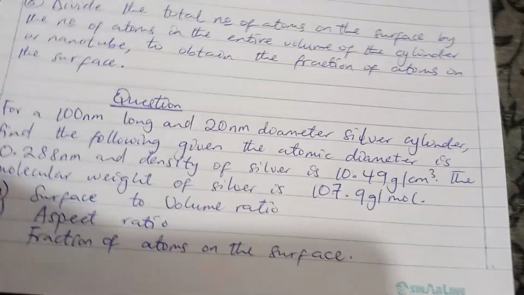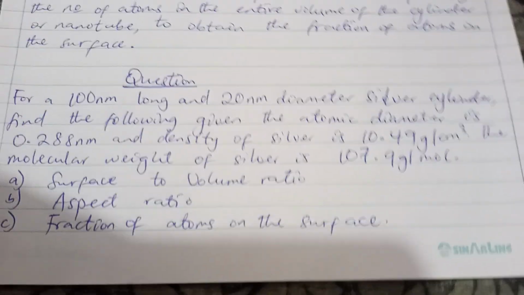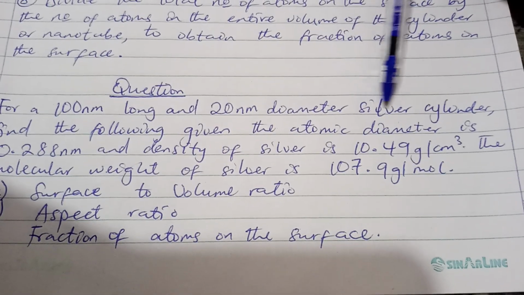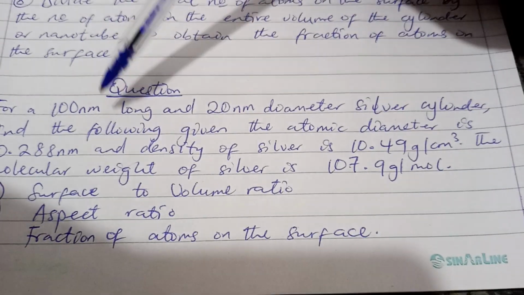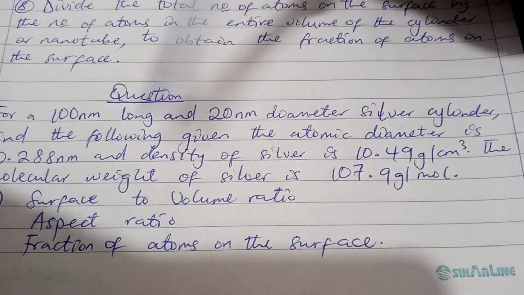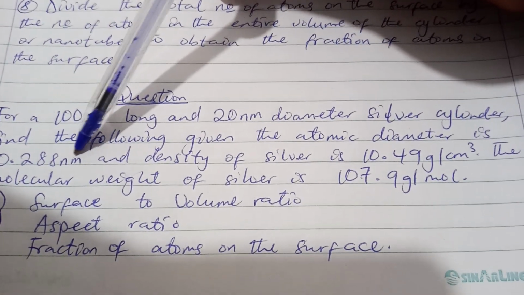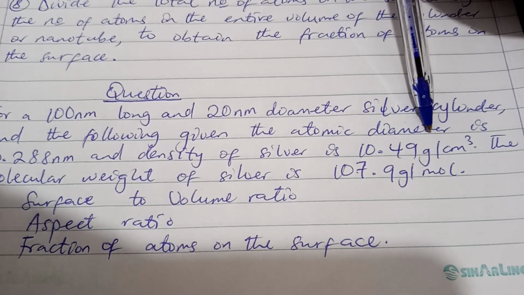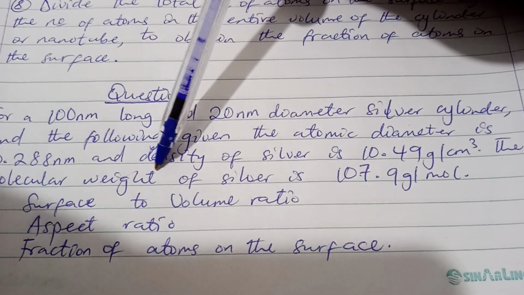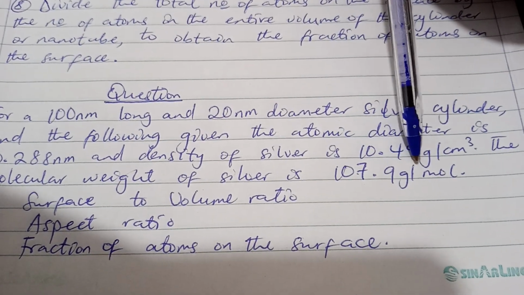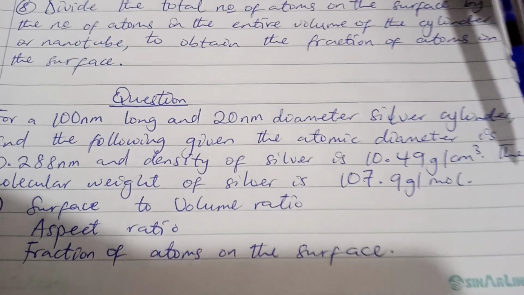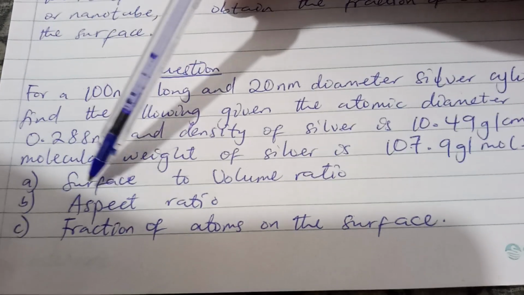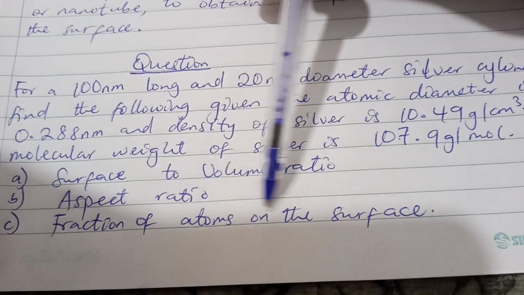So we have a question here. This was given by Prof. Jansen in class. For a 100 nanometer long and 20 nanometer diameter silver nanotube cylinder, find the following, given the atomic diameter is 0.288 nanometers, the density of silver is 10.49 gram per centimeter cubed, and the molecular weight of silver is 107.9 gram per mole. They're asking us to find A, the surface area to volume ratio, B, the aspect ratio, and C, the fraction of atoms on the surface.